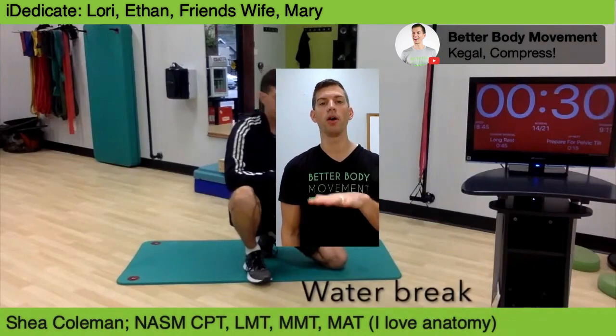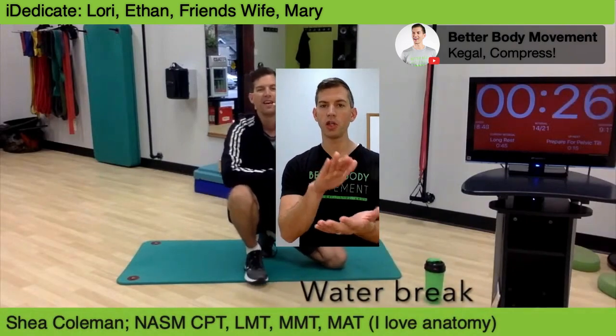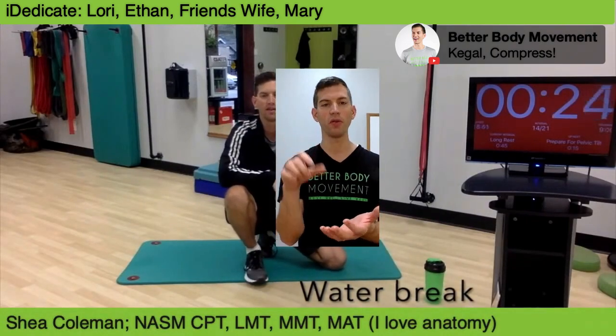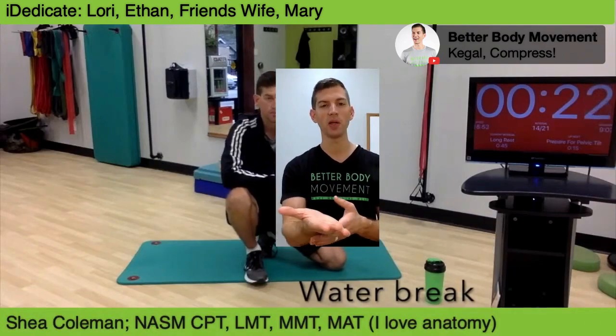Okay, good work. So that is round 2. So for round 3, what we're going to do is we're going to focus on actually hovering the feet off of the ground. Okay, so every single movement, core is on first, off last, making sure you've got that Kegel compression. See if you can hover the feet.